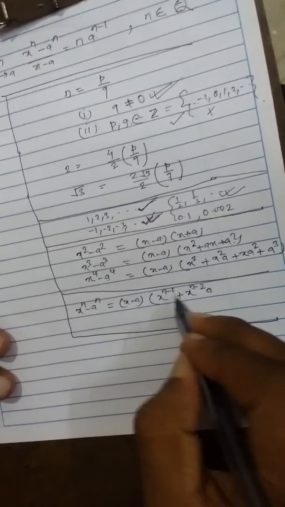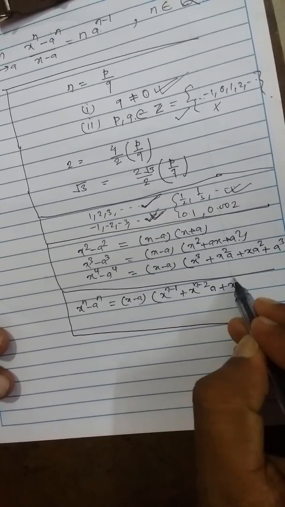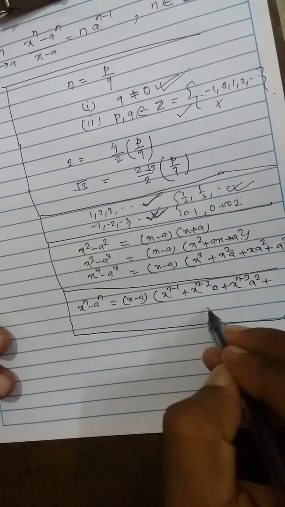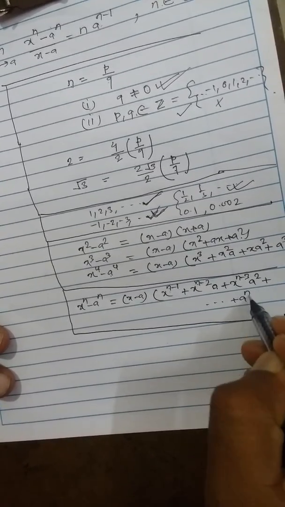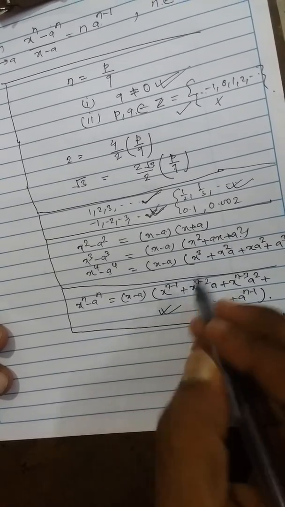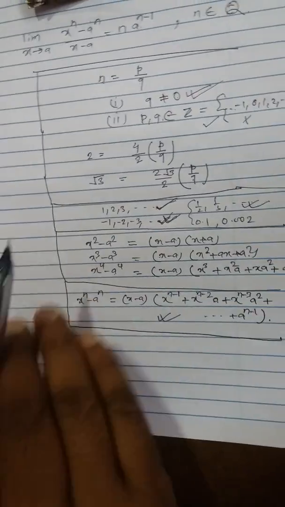Here a to the power 0. Here a to the power 1. Thereafter power of x will be in descending order, n minus 3, and a in ascending order, a to the power 2, and so on, and finally a to the power n minus 1. This formula will be used while proving this theorem 1. Now let us prove the theorem.